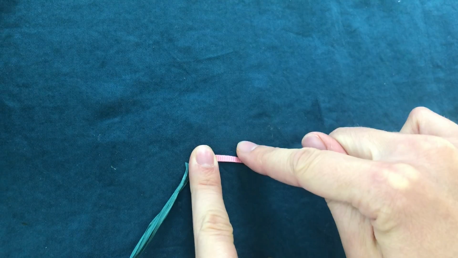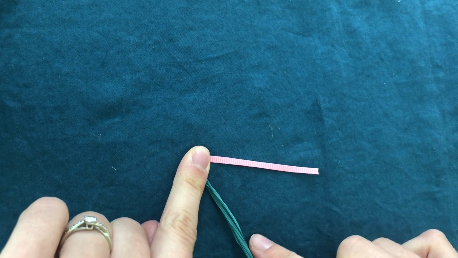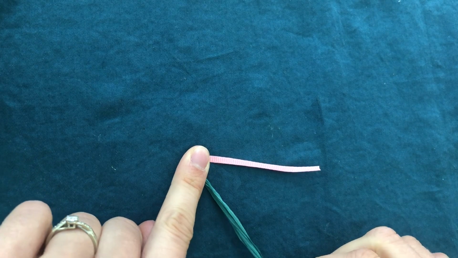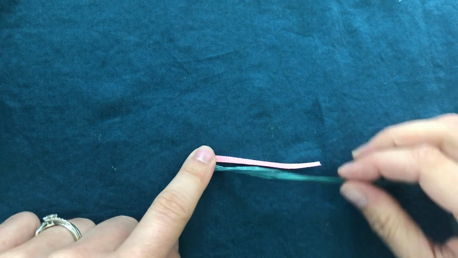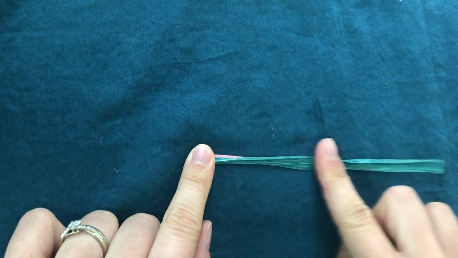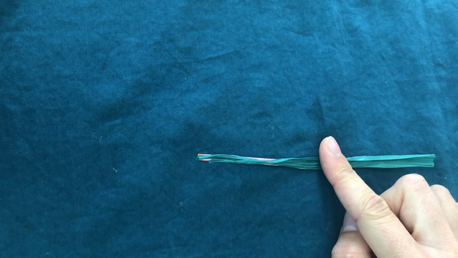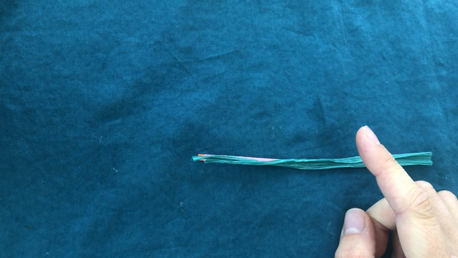This is an angle. This is an angle. This is an angle. And this is an angle as well. Now, there's all different types of angles.